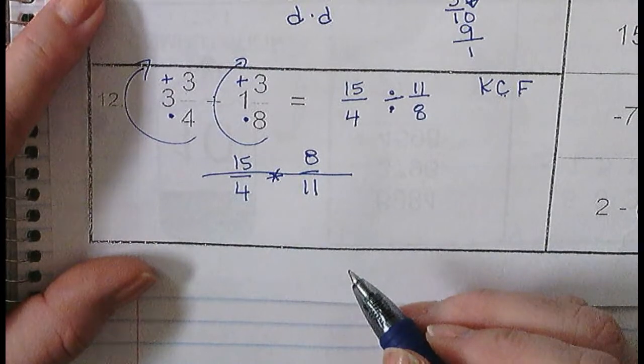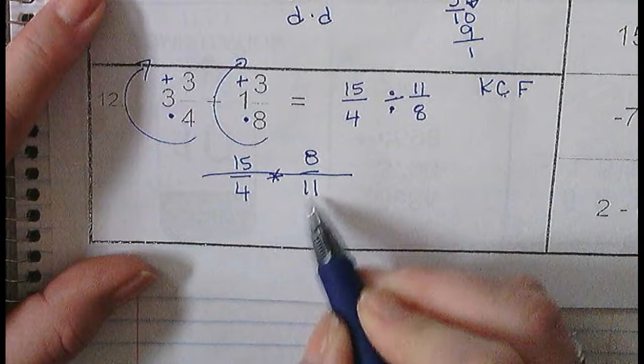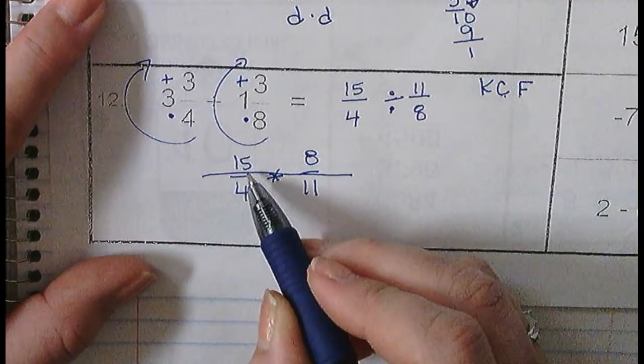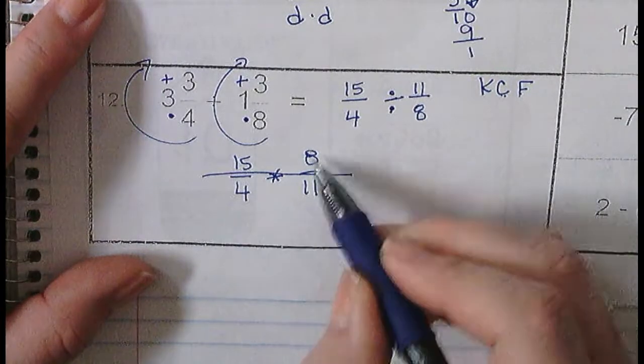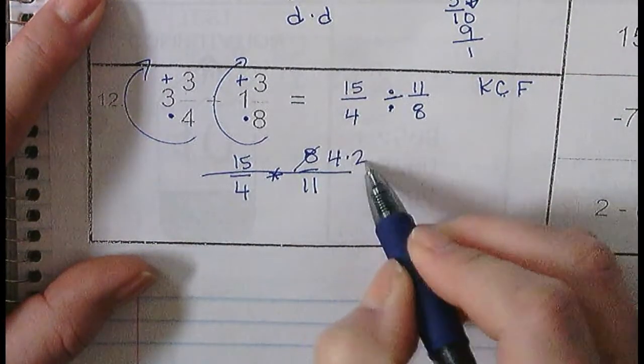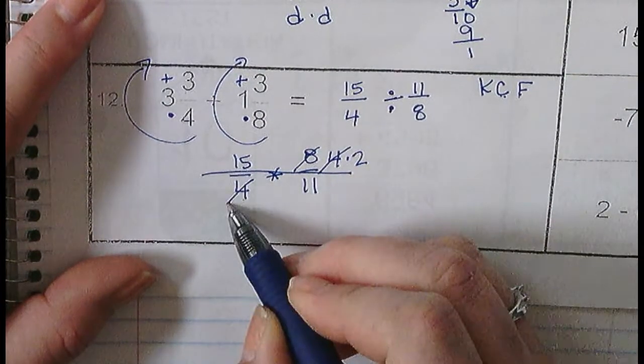And yeah, I know, we all like factor trees. So wouldn't that be 5 times 3? Do you have any 5s or 3s down here? So there's probably no point in doing that. What about this 8? Wouldn't that be 4 times 2? I have a 4. Let's go fish. So I have a 4 on top, I have a 4 on the bottom. 4 divided by 4 is 1, so I can do that.